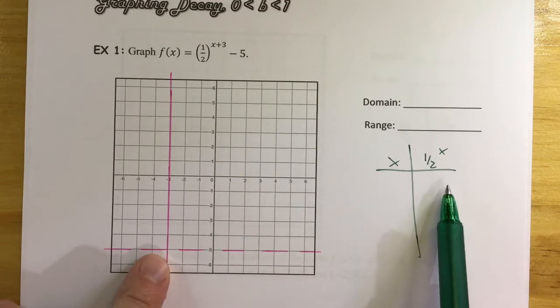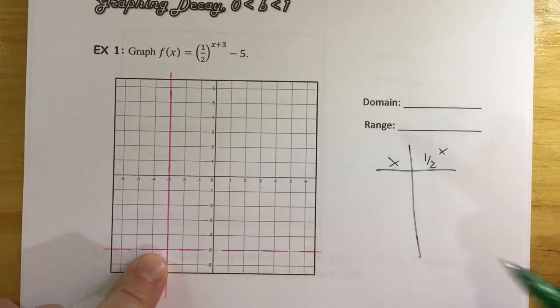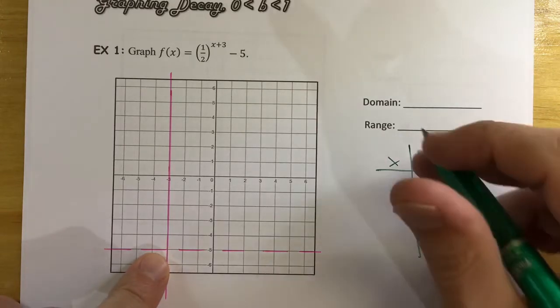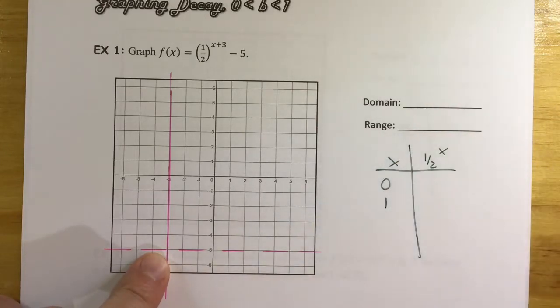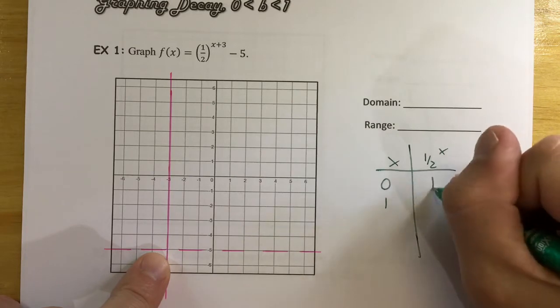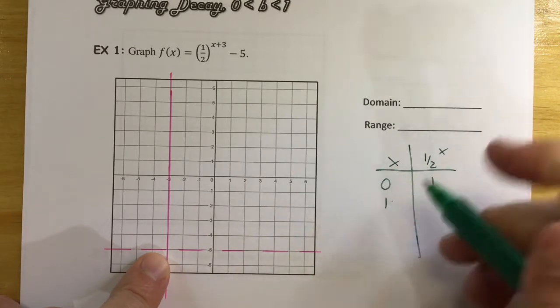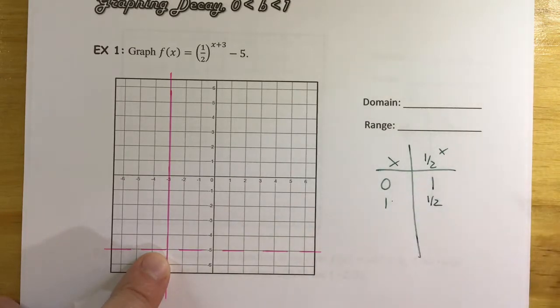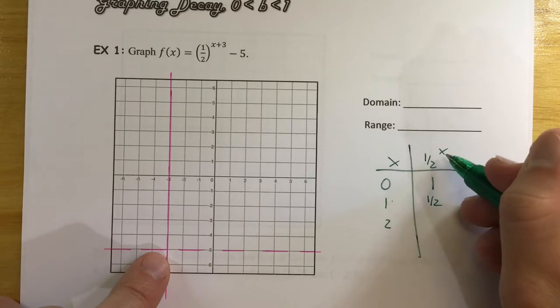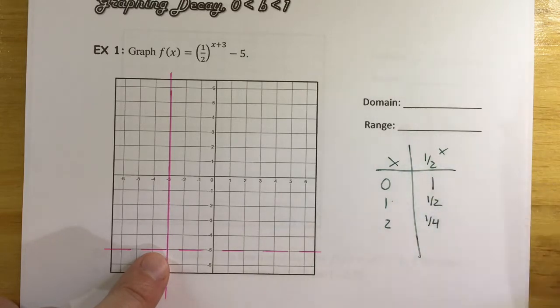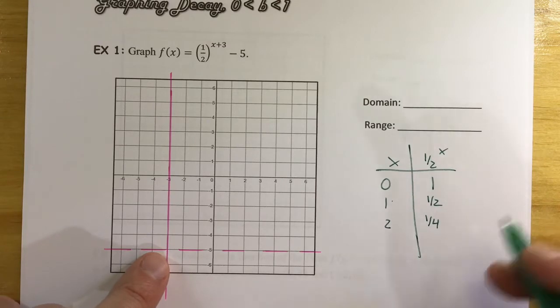And now I'm going to start to build the table, except I happen to have a base that's 1/2. So you still have your basics here. Anything to the 0 power is 1. If you raise this to the first power, you get back your base, which is 1/2. Then we choose a couple extras. If you do 2, this is going to be 1/2 squared, which is going to give you 1/4. 1/2 times 1/2 is 1/4. A half of a half is 1/4.